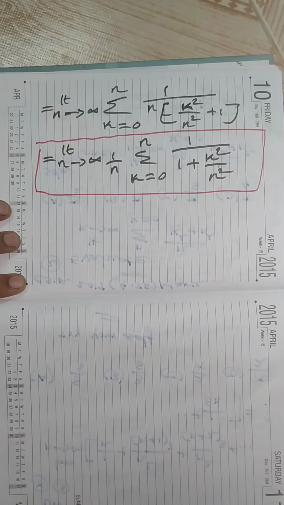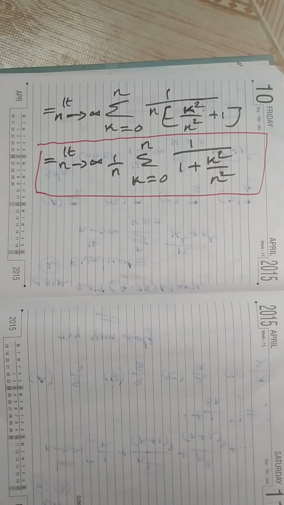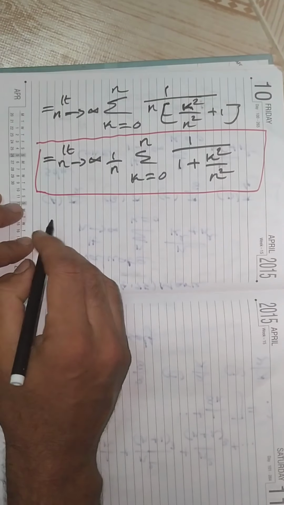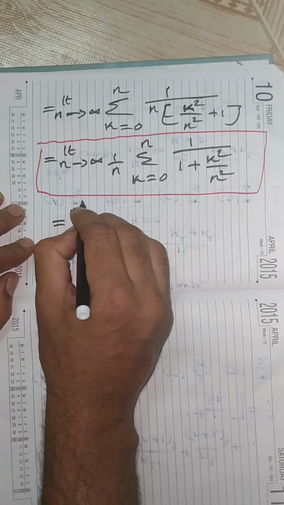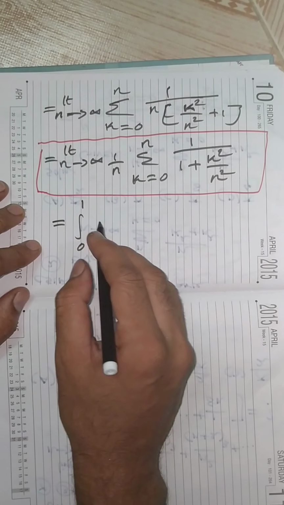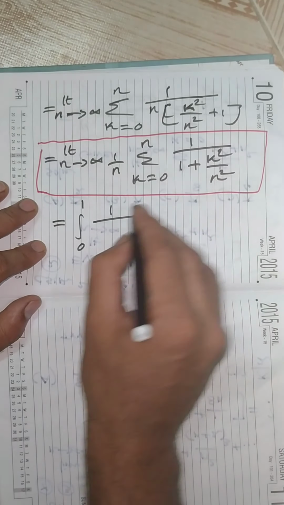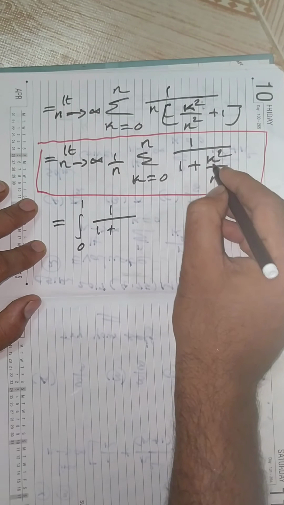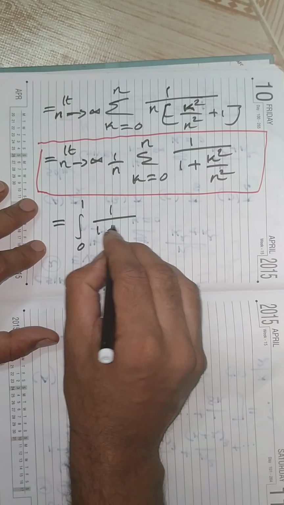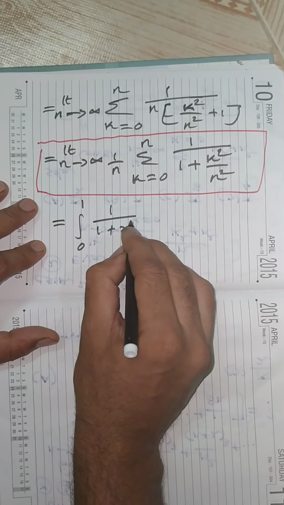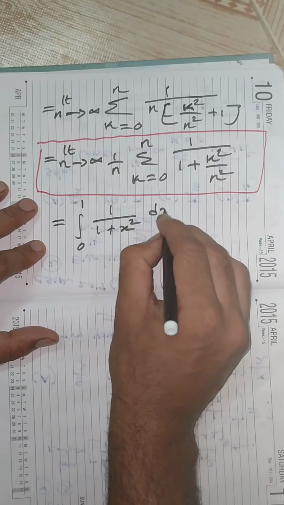So you know very well what the next step will be. Zero to 1, am I right? Then 1 by, replace this term, that is k square divided by n square, that is k by n whole square. Instead of that we are using x square, then dx.